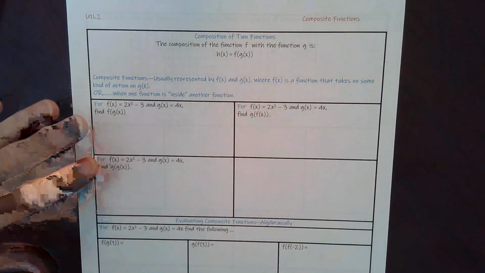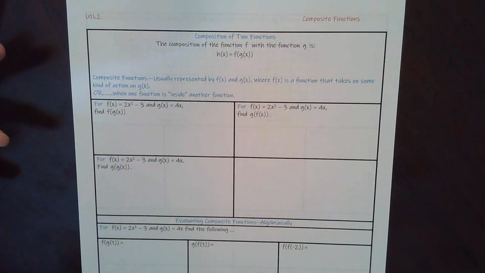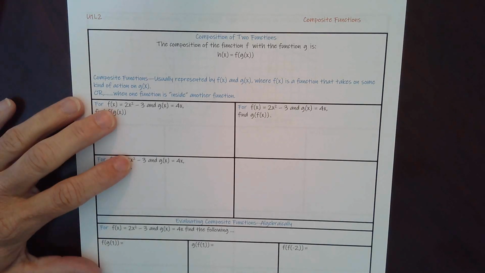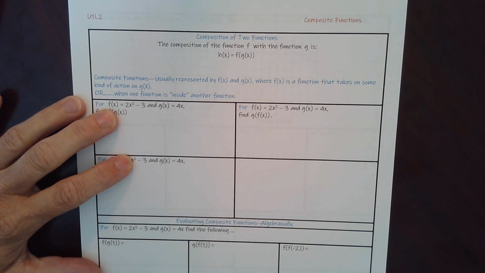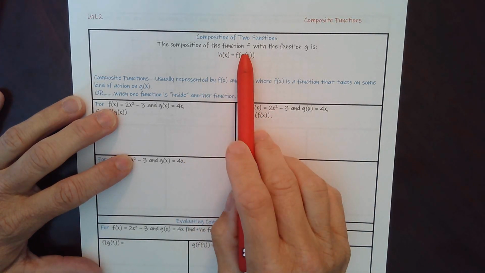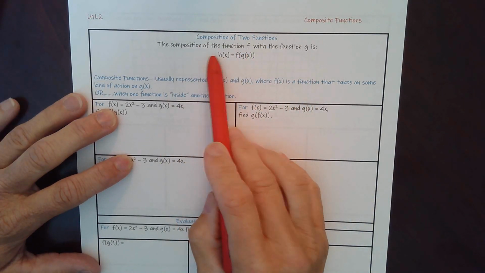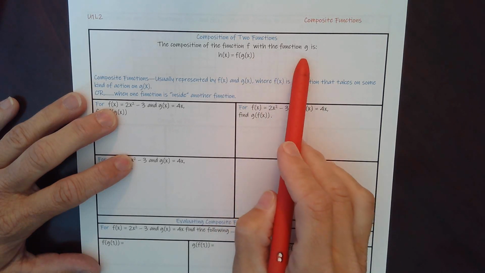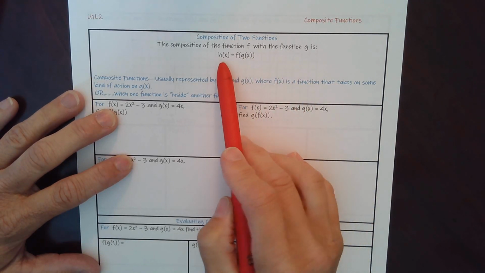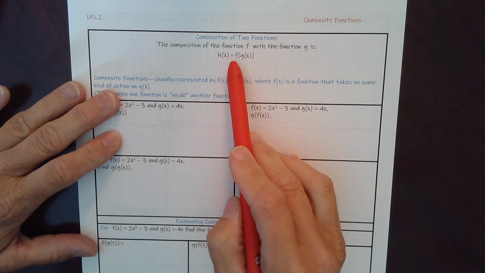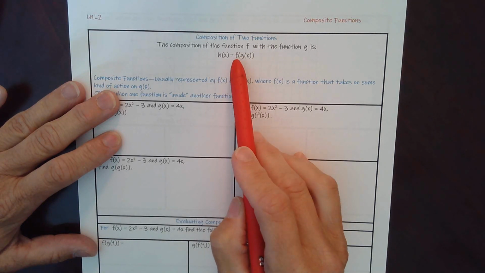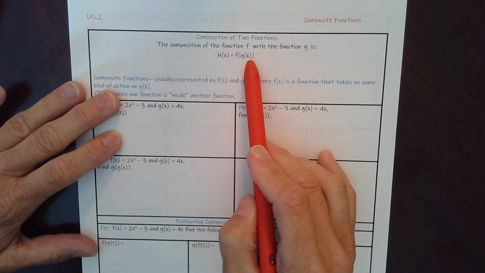All right, so what is a composite function, or the composition of two functions? The composition of two functions is where you have two functions, let's say f and g. So the composition of function f with the function g is described as, let's say, h of x equals f of g of x.